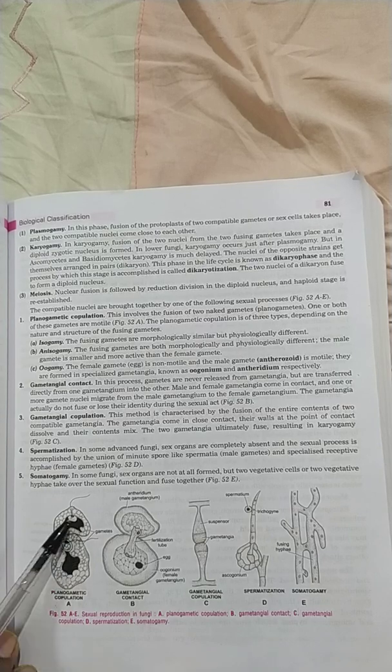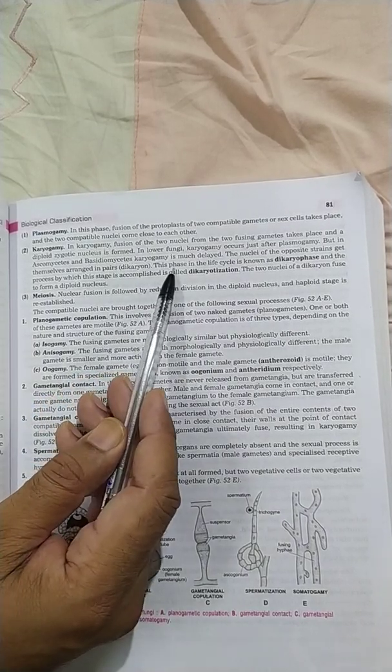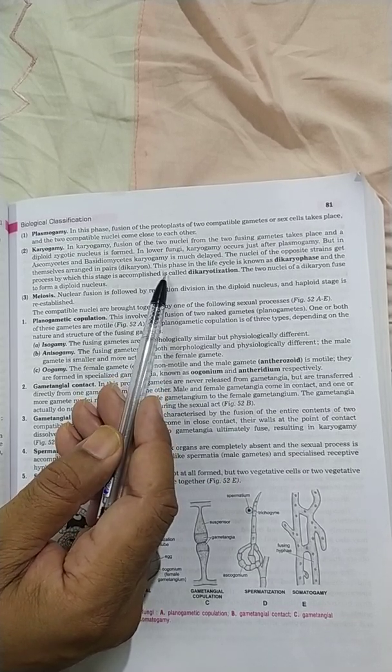Then we see karyogamy, the fusion of 2 nuclei from the 2 fusing gametes into a diploid zygotic nucleus.